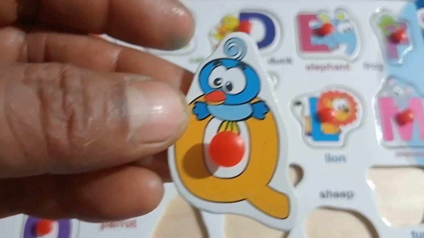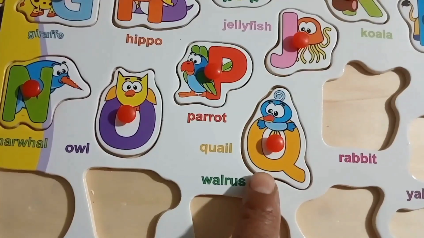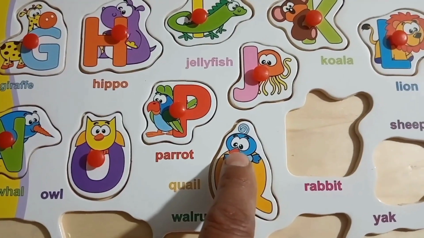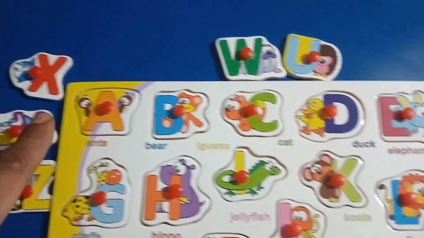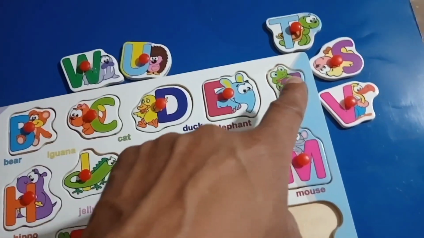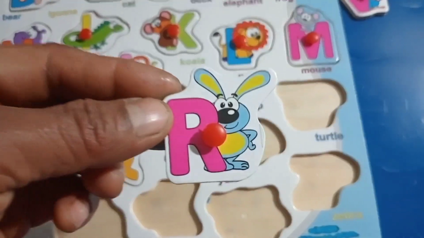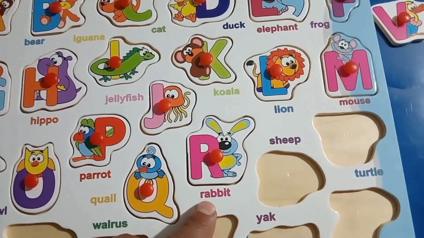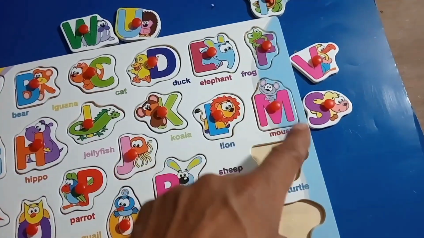Letter Q. Okay, take it. Q is for quail. This is a quail. Okay, next letter is R. Can you find letter R? Yes, I found letter R. Letter R. R is for rabbit. This is a rabbit. Okay, next letter is S.